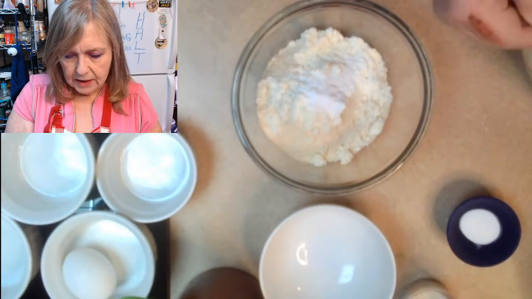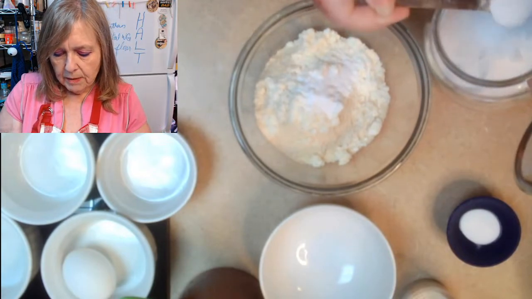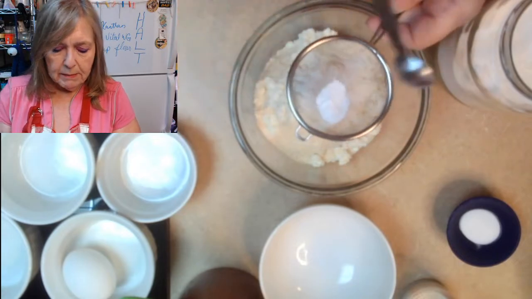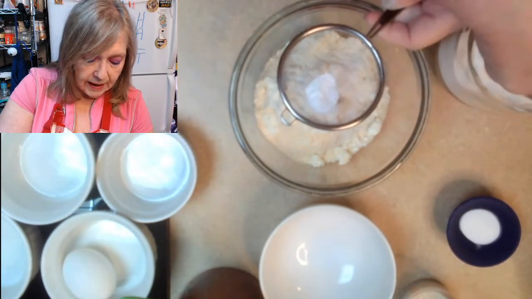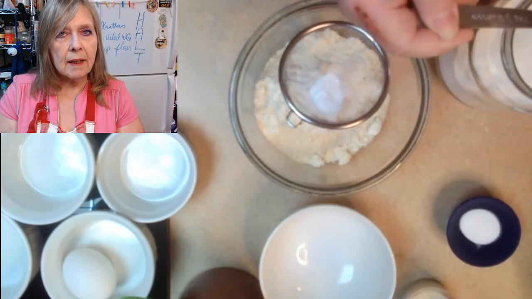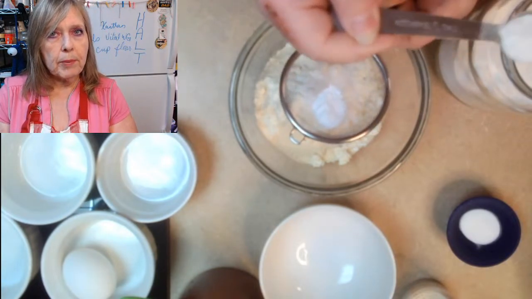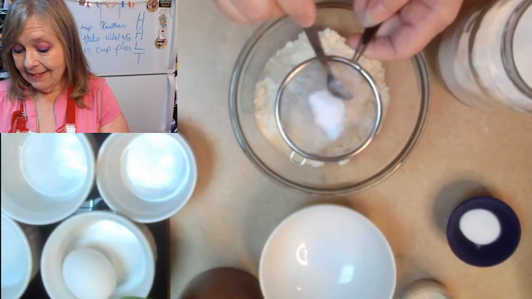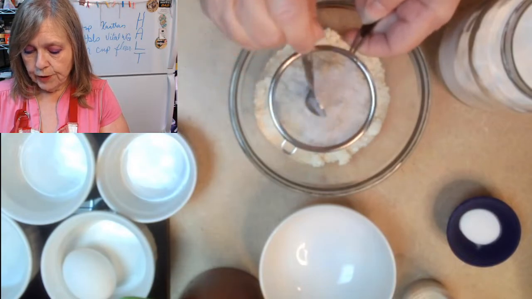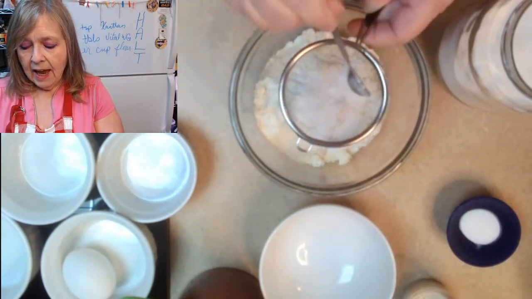That was half a teaspoon of baking soda. It's going to be 1 teaspoon of our homemade baking powder. And if you weren't here when I made the baking powder, it is 2 parts cream of tartar, 1 part baking soda. And then you have baking powder that has no cornstarch, no sugar, no fillers, no anything.